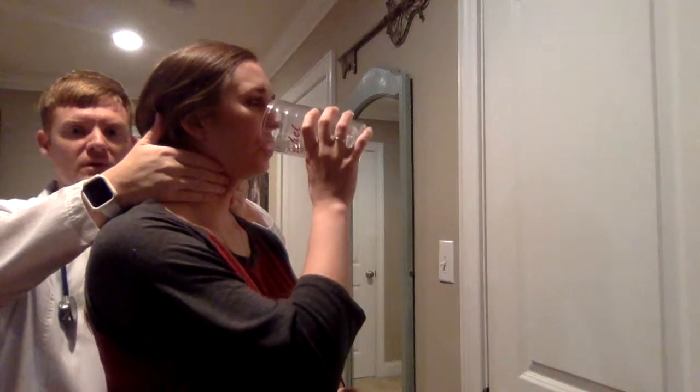Go ahead and swallow for me. Okay, and I can palpate the thyroid on both sides there. It feels normal. This is going to conclude my assessment of the head, face, and neck.